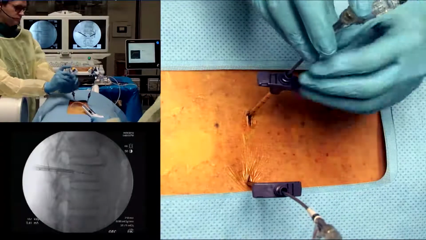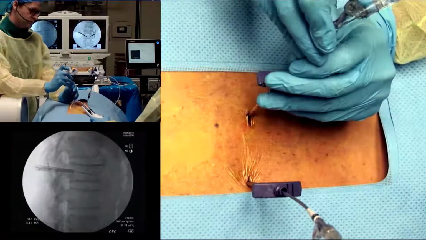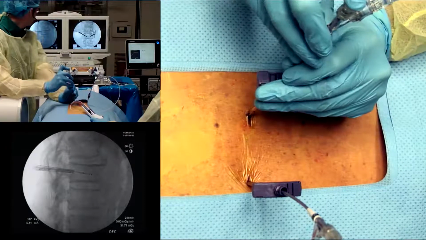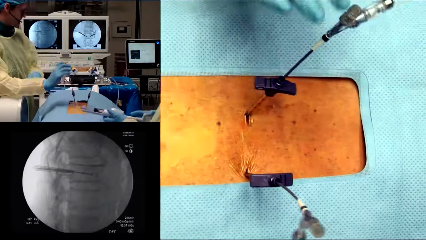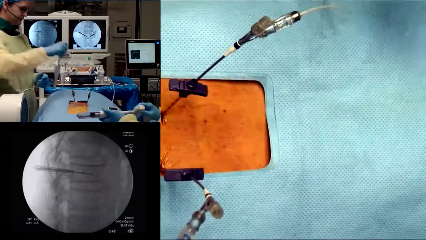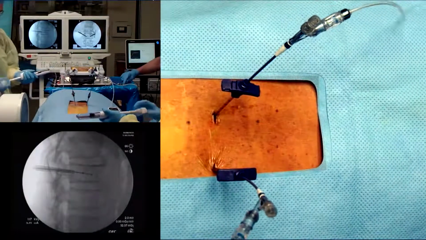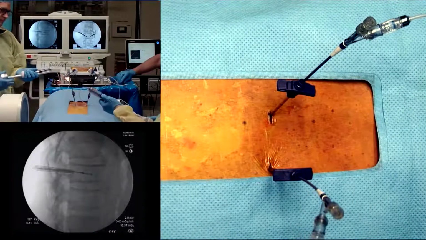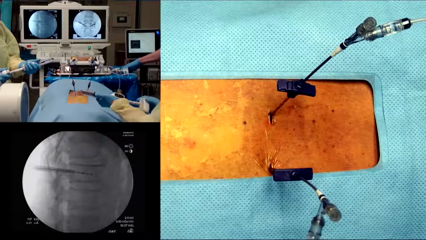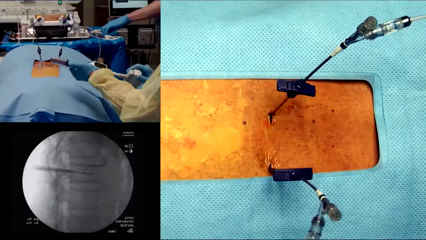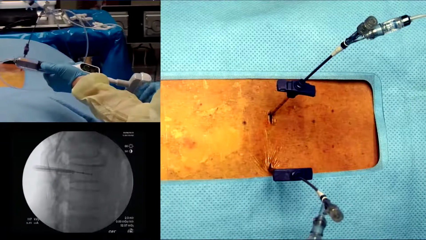So Zane's going to actually put his in the same place as well. If it's not advancing, we could always recannulate. That looks pretty good. And so now what we're going to do is we're going to both sequentially start twisting this, and we can see how much volume we're actually delivering to the vertebral body through the balloons.